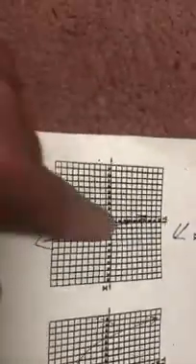If it is not a straight line, then no, it is not a linear function, and all you need to write is no. So I look at this example. This is a straight line, so this would be a yes. It is a linear function.